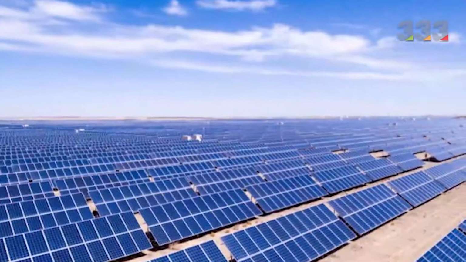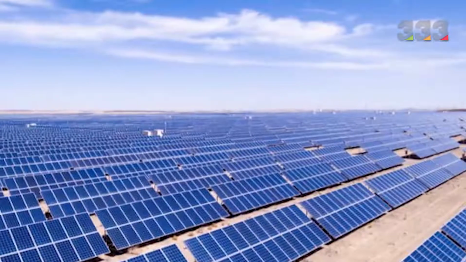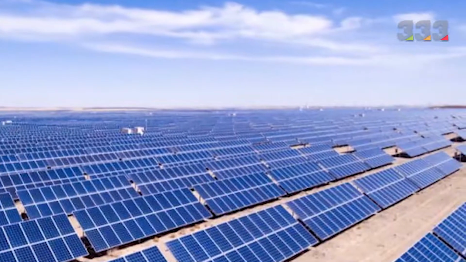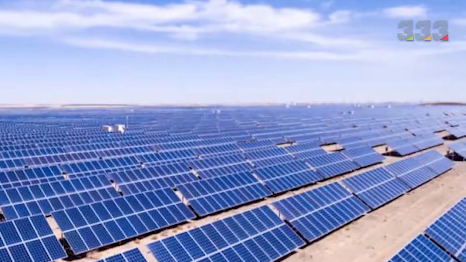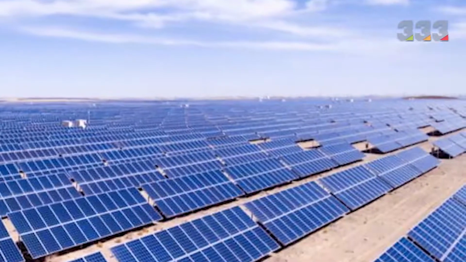Today, the tremendous benefits of solar energy, such as being renewable, needing no fuel to run, and economic efficiency, have prompted many countries to start solar power plants. Here are some of the biggest solar power plants in the world.